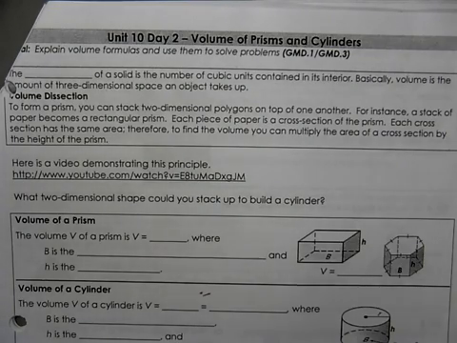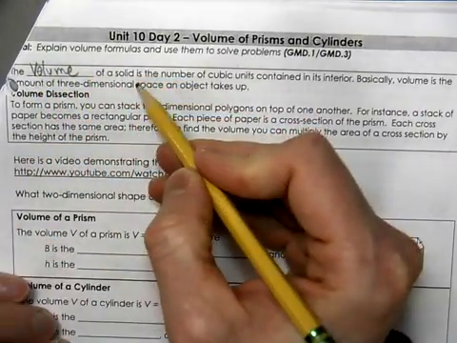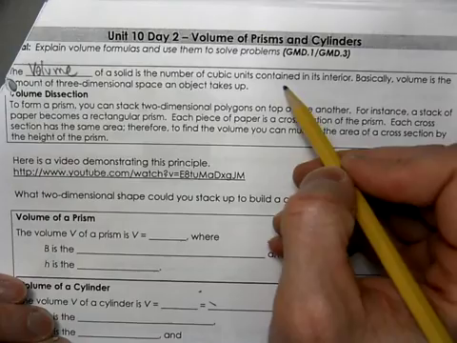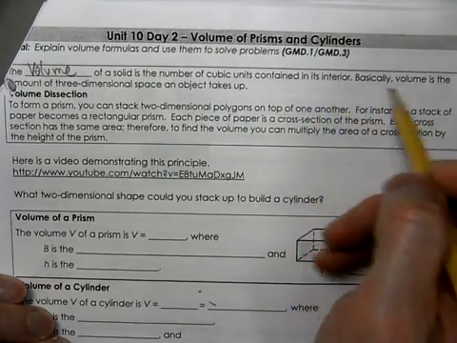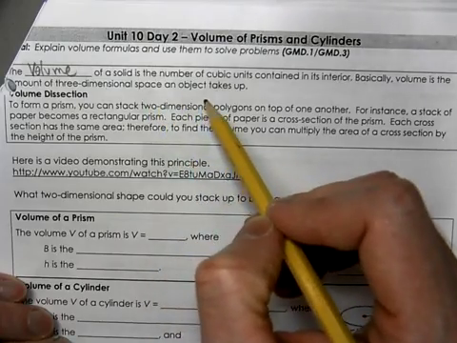This is Geometry Unit 10, Day 2 notes, working on the volume of prisms and cylinders. The volume of a solid is the number of cubic units contained in its interior. Basically, the volume is the amount of three-dimensional space in an object.